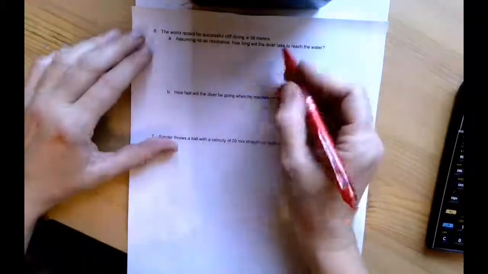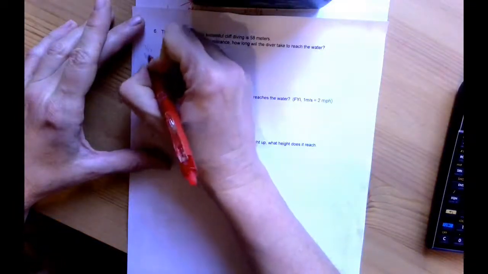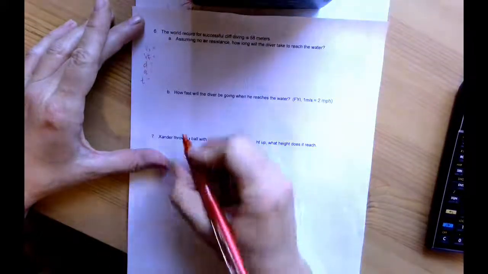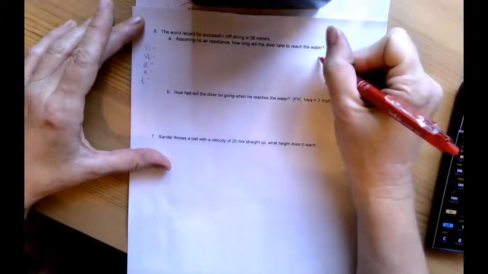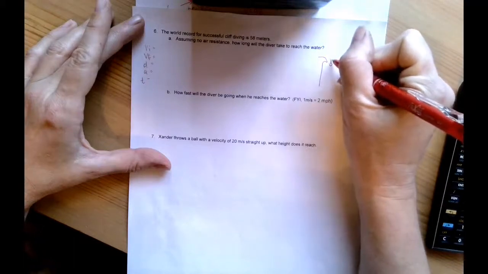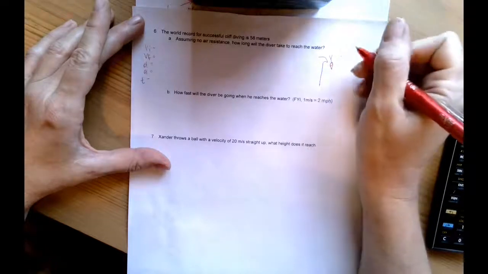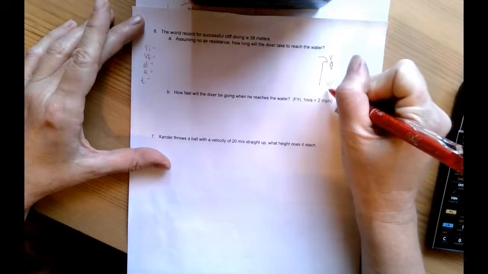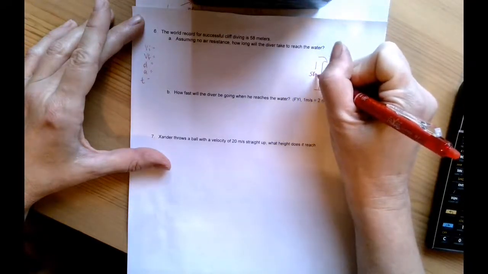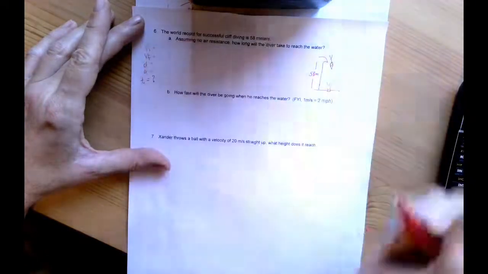The world record for successful cliff diving is 58 meters. So again, we're going to do our thing: VI, VF, D, A, and T. So 58 meters. We have a cliff, and then we have a cliff diver, and he's going to splash. This distance here is 58 meters. We want to know the time. That's our unknown here.